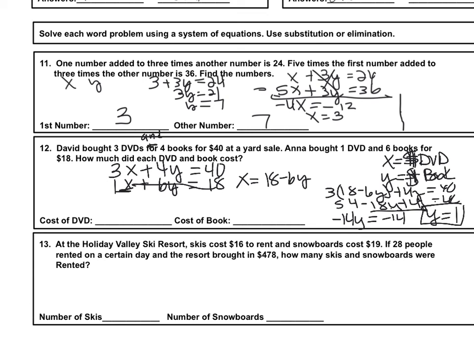Okay. So the cost of a DVD is $1. And I can plug it back into this equation. So x is 1 plus 6y equals 18. So y equals 3. So a book cost $3.